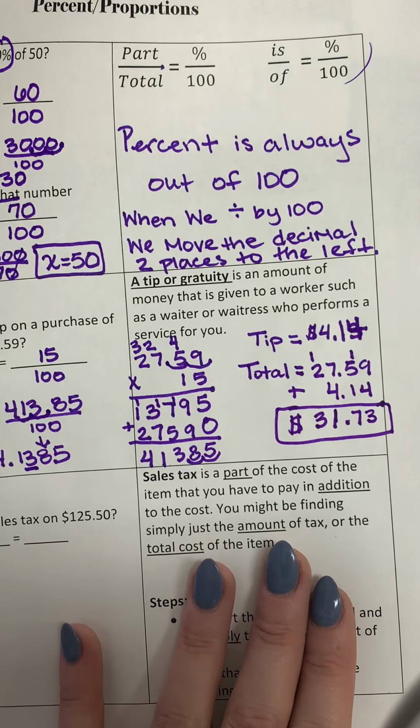So it's really important on these kinds of questions to read what the question's asking you, if it wants you to just tell them what the tip is, or if it wants you to tell them the total, in which case you would have to add the tip to your total bill.